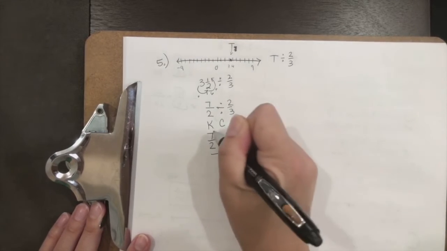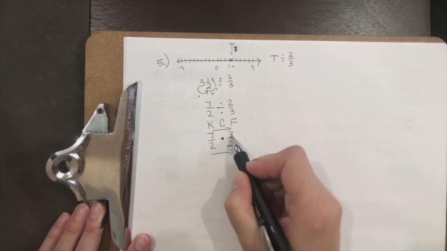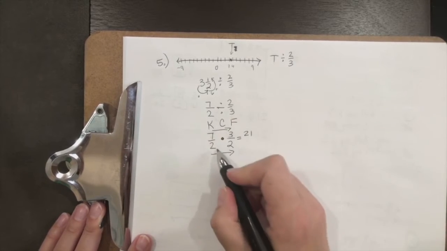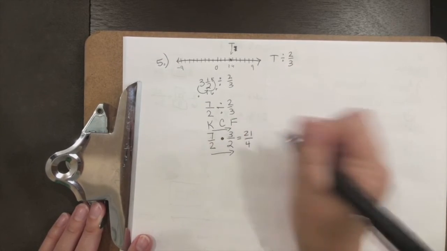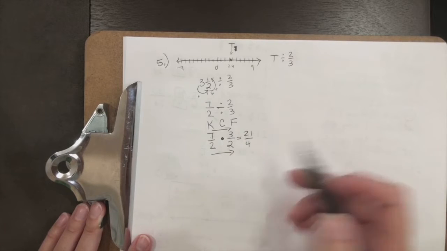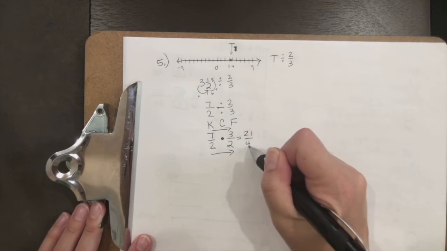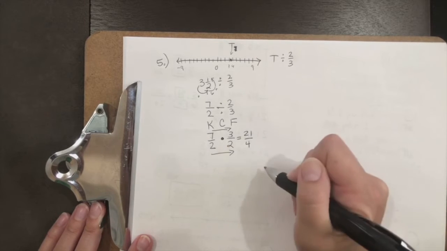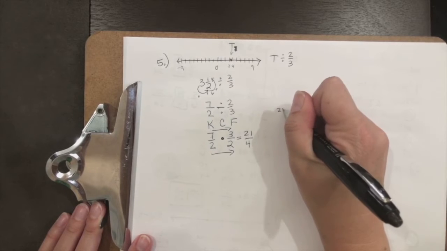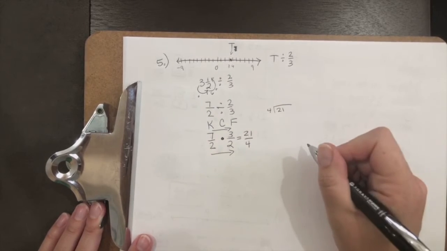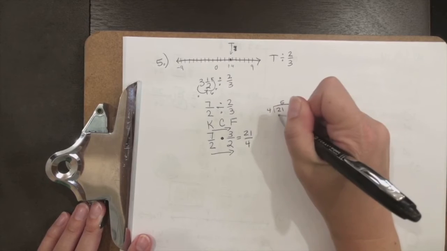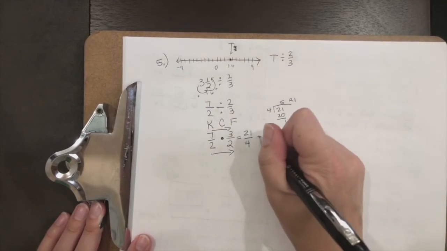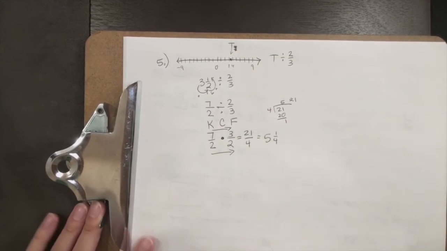Now we just multiply straight across. 7 times 3 is 21. 2 times 2 is 4. 4 goes into 20. 4 times 5 is 20 with a remainder of 1. We could also do this long division. 21 divided by 4. 5 times 4 is 20. We have a remainder of 1. So this is 5 1/4.